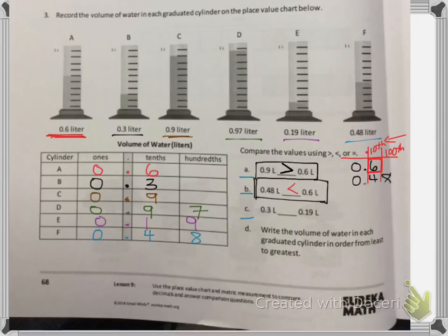All right, same thing for 0 and 3 tenths compared to 0 and 19 hundredths.